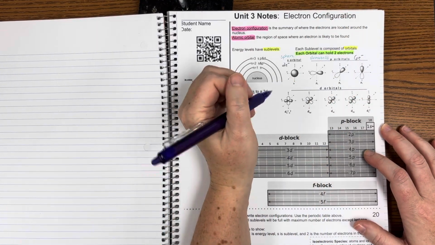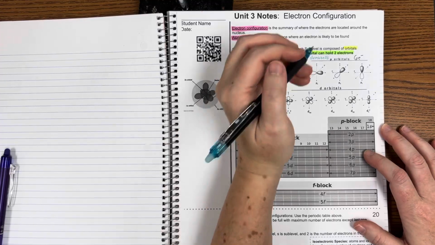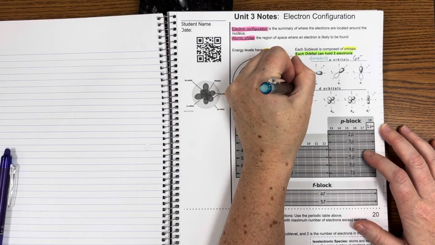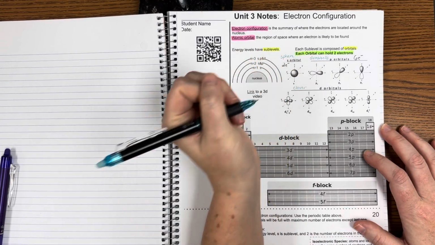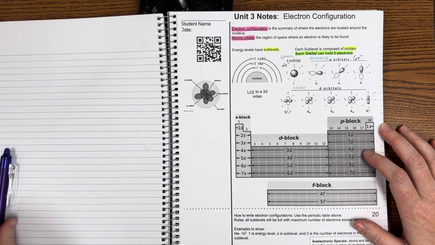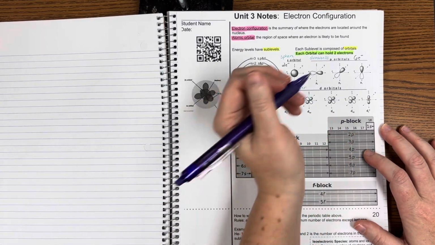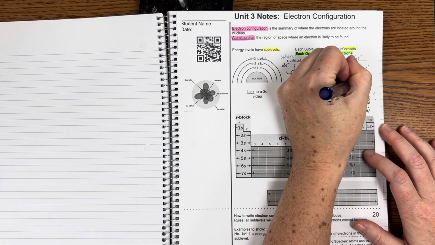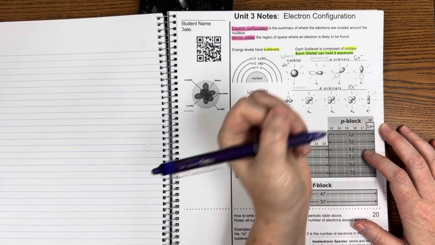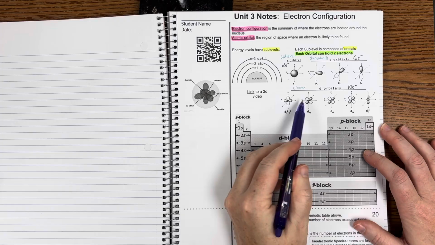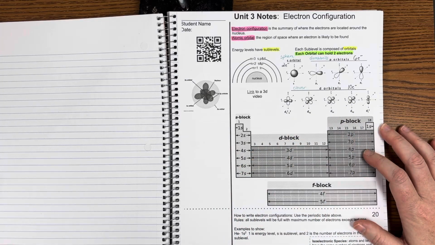And then the d orbitals, we say that these have a clover shape, and they're a little bit more complicated, but you've got 5 different directions of sorts, and so the d orbitals can actually hold altogether 10 electrons. So 2, 4, 6, 8, 10.